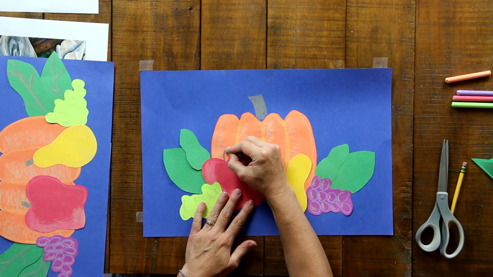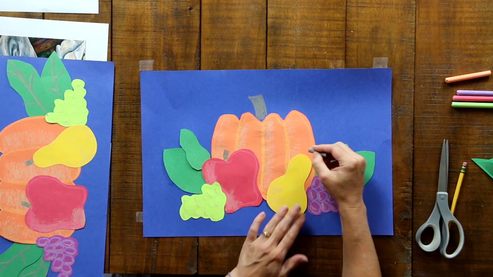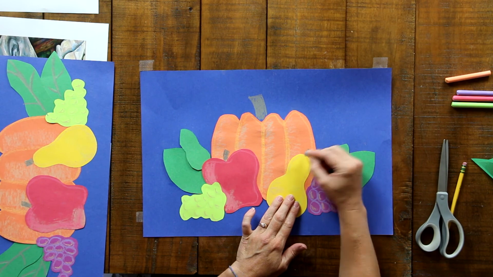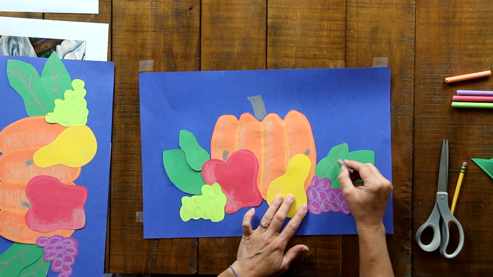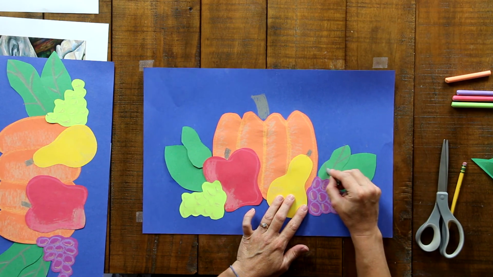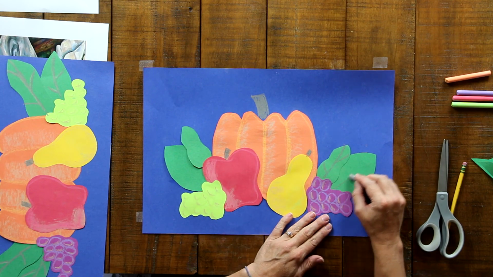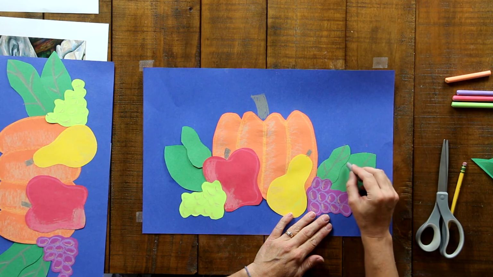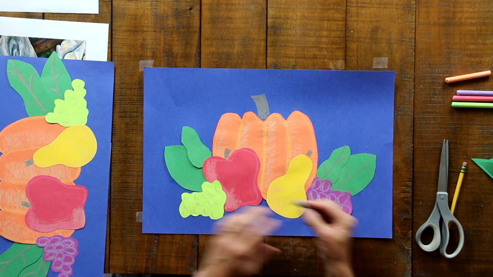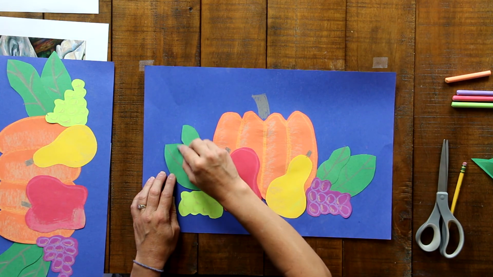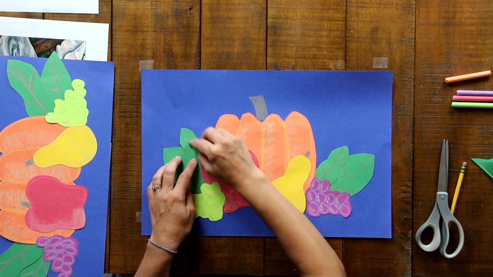And here's a stem for the apple. And then we'll do a pear stem. Then I'm going to draw some veins in on these leaves, just a little bit, just to make them look a little bit more natural. Oops, that one moved a little on me. I guess I needed just a little bit more glue, which is easily taken care of. Draw a couple veins on all these leaves.